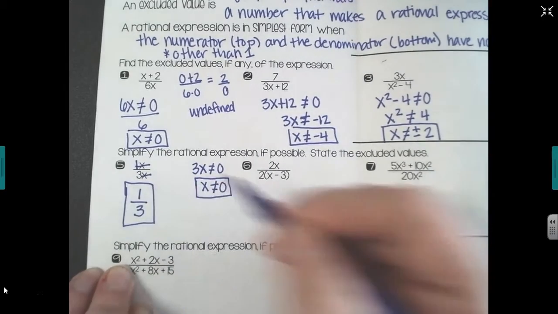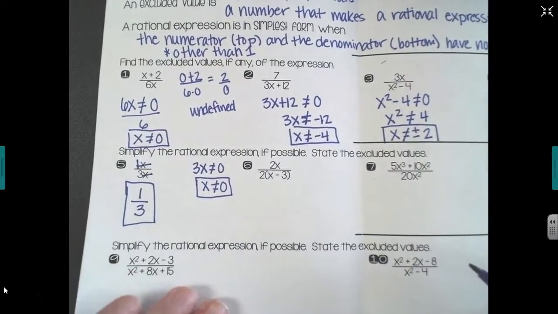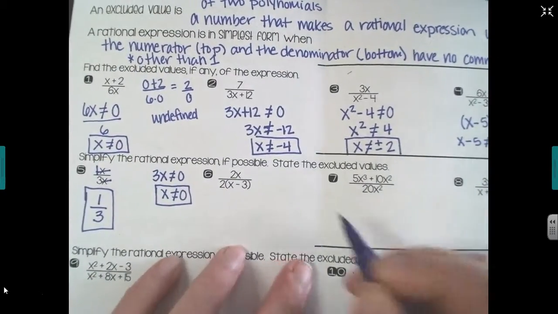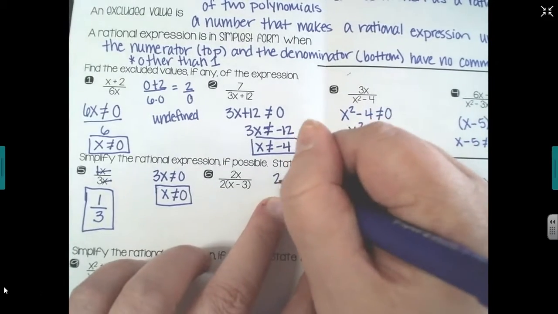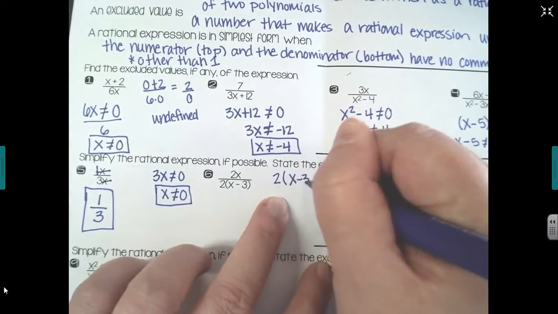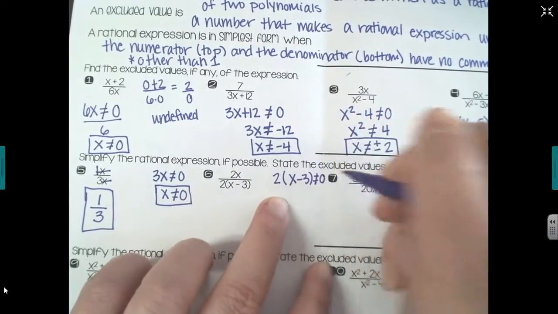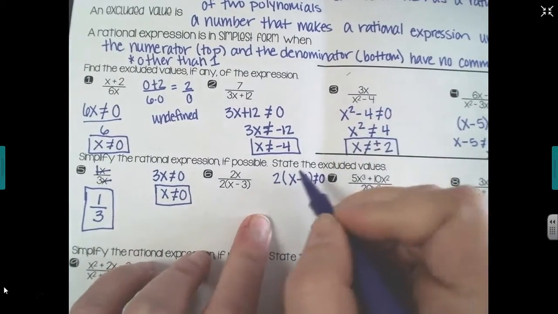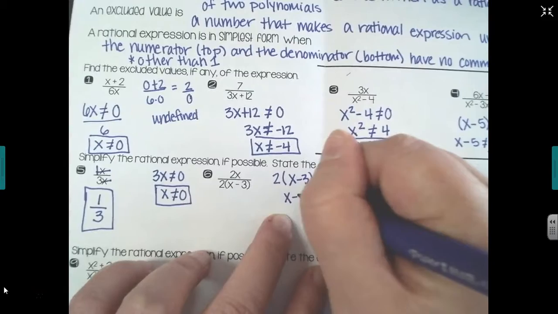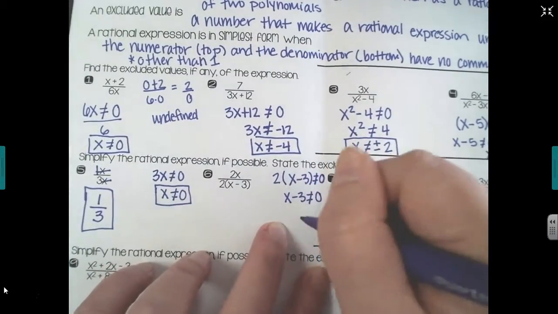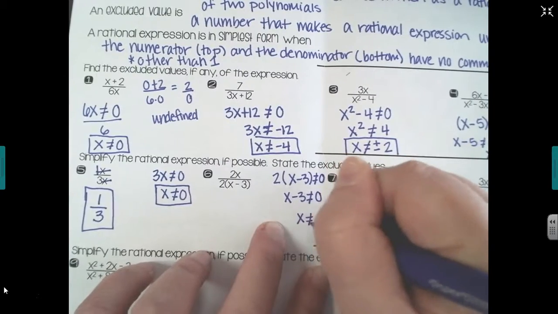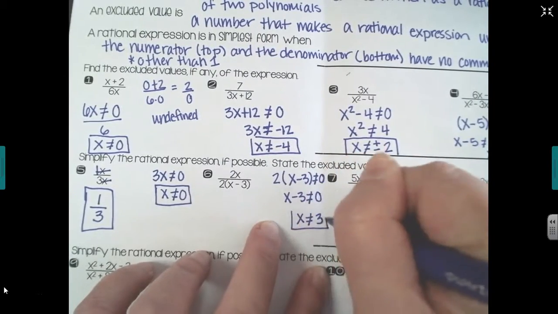We have to consider before we actually simplify. Okay. Number 6, take your denominator, 2 times the quantity x minus 3, that cannot equal 0. Therefore, x minus 3 cannot equal 0. Therefore, x cannot equal 3.